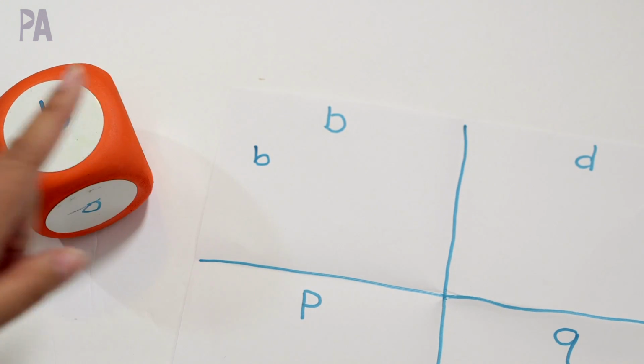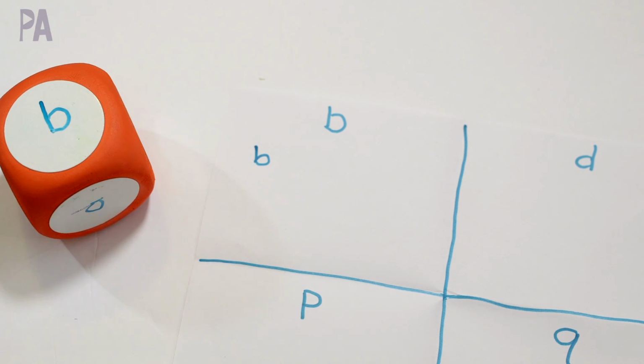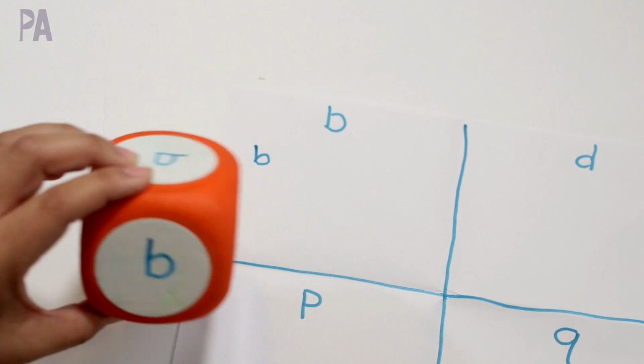So now you have discrimination practice with the rolling and then also learning how to write them properly, because that's another part that's really hard, is writing them the right way and remembering which way the B goes and which way the D goes and that kind of thing. So a really fun exercise.